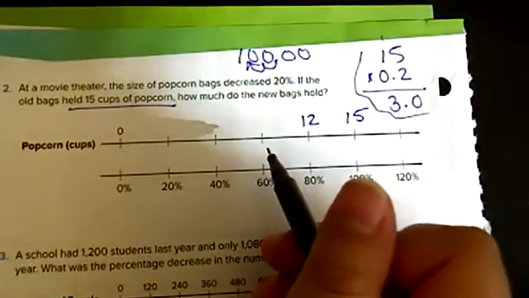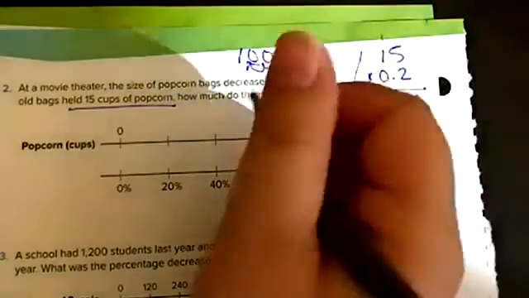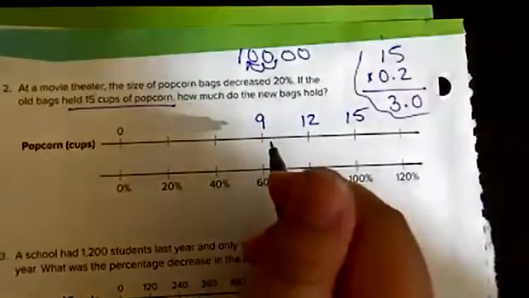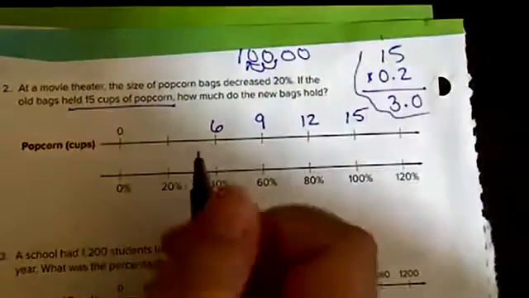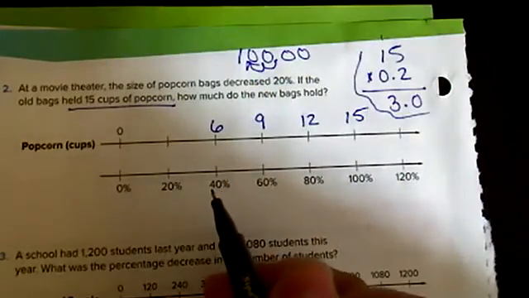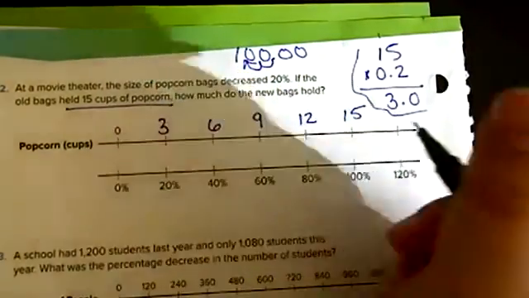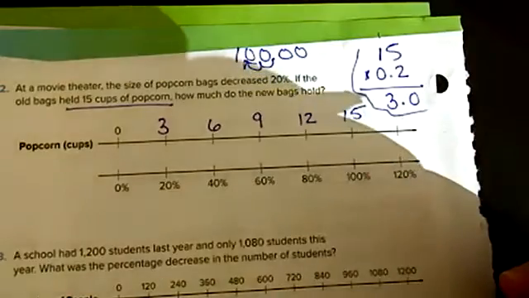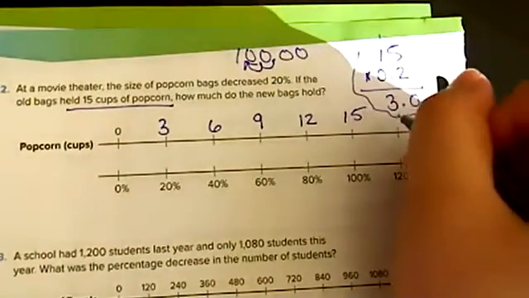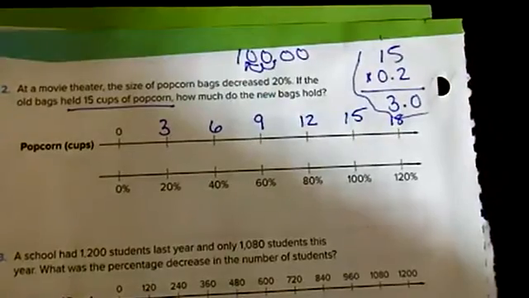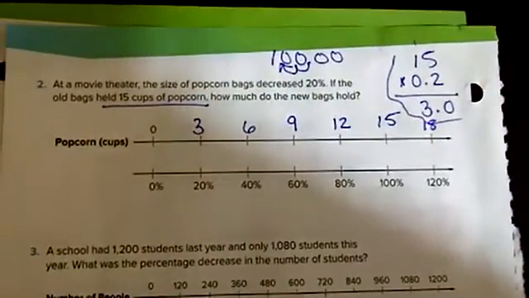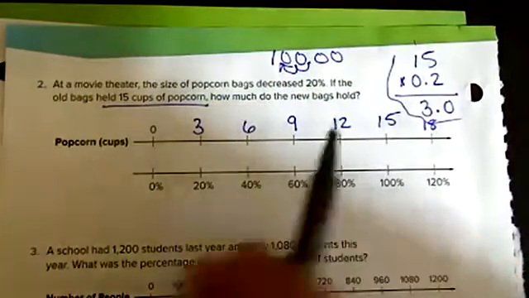Well, we're going to go down another 20%. 12 minus 3 is 9. If we minus 3 again, we end up with 6. And one more time, we're going to end up with 3. Now, if we go up to find 120%, that would be 18. So the new bags hold 12 cups of popcorn.